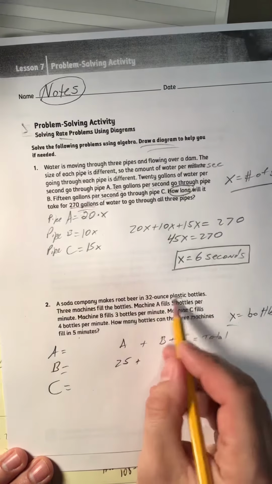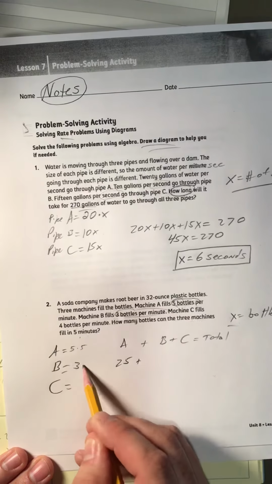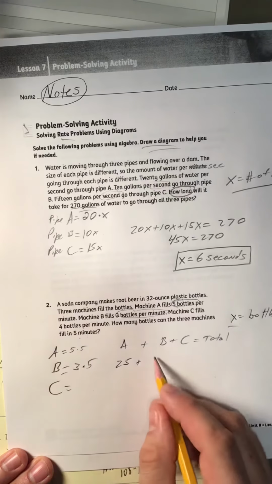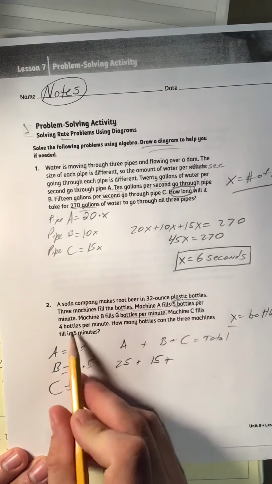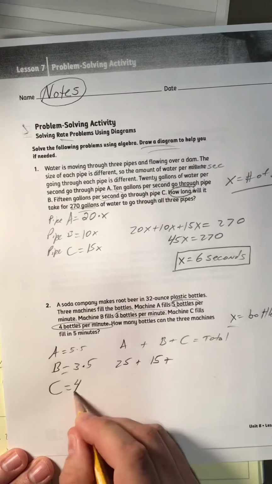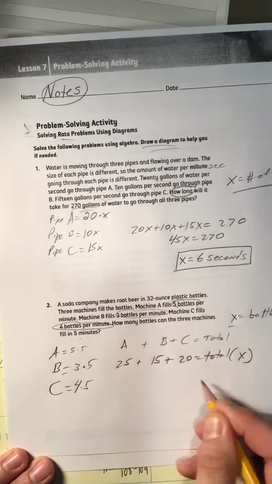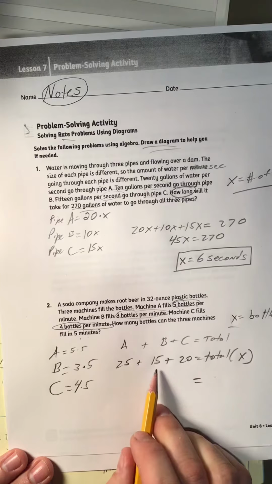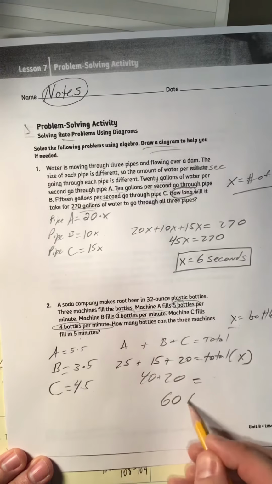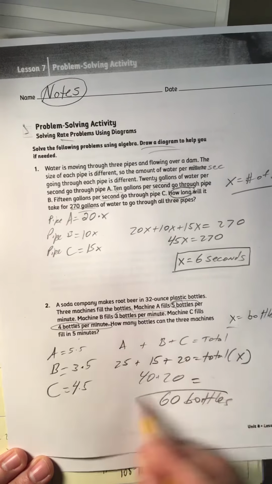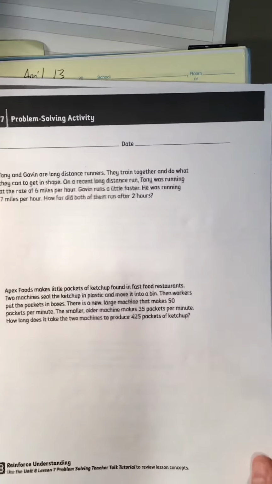Machine B, 3 bottles per minute, 3 times 5 minutes is 15. And machine C, 4 bottles per minute for 5 minutes, 4 times 5 is 20. That's going to give me my total, or my X in this case. 25 plus 15 plus 20. 40 plus 20 is a total of 60 bottles getting filled.